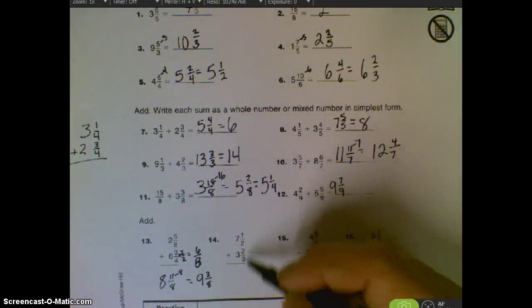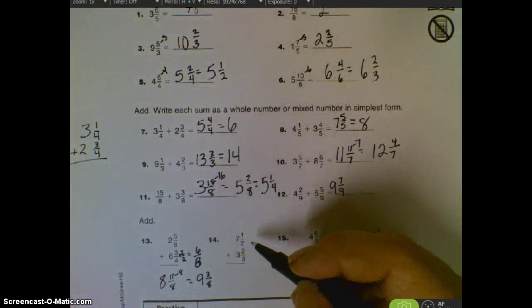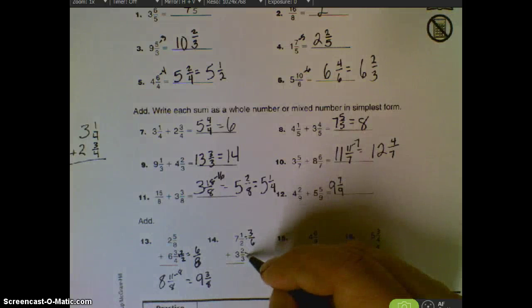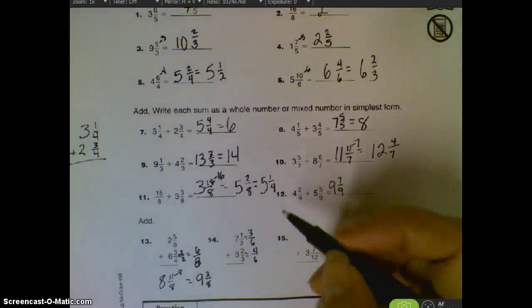This one, I can't change one to make the other, so I need to change both. I'm going to find a common denominator of 6 for this one. So 3 times 2 is 6, and 1 times 3 is 3. So 3/6 is the same as half. And let's change this one. 3 times 2 is 6, 2 times 2 is 4.